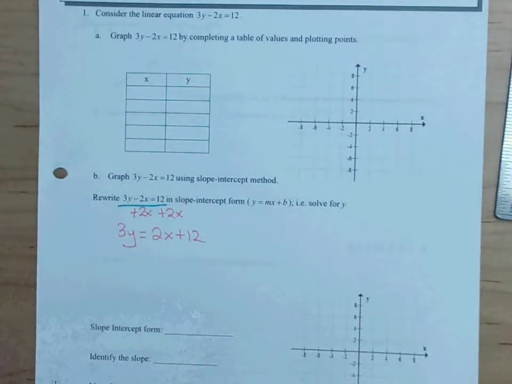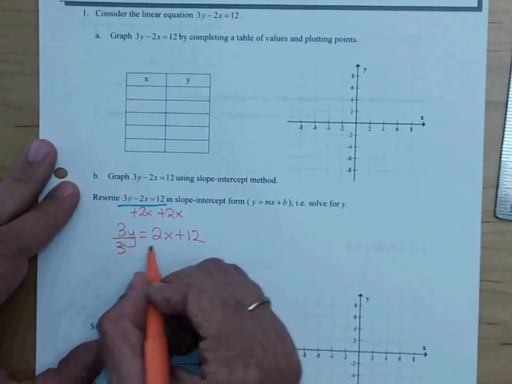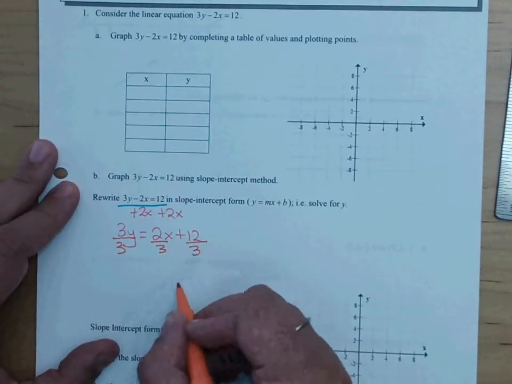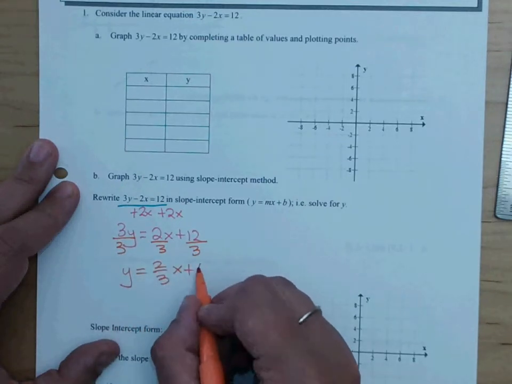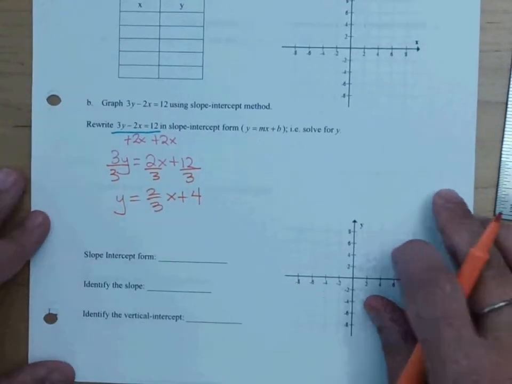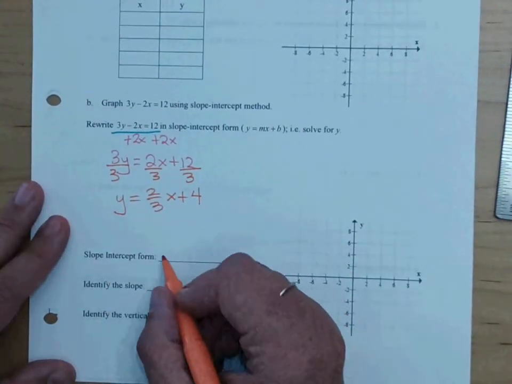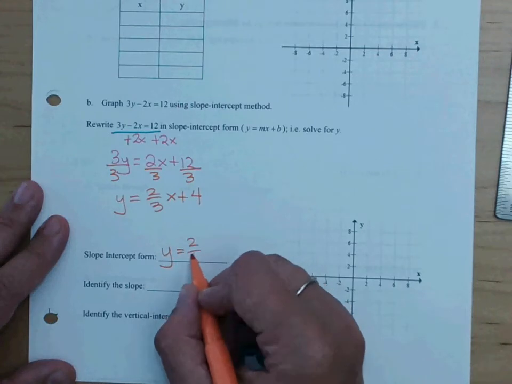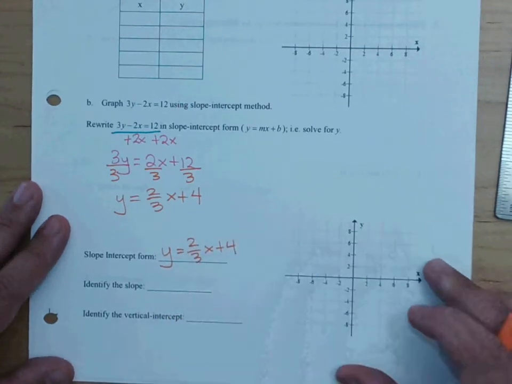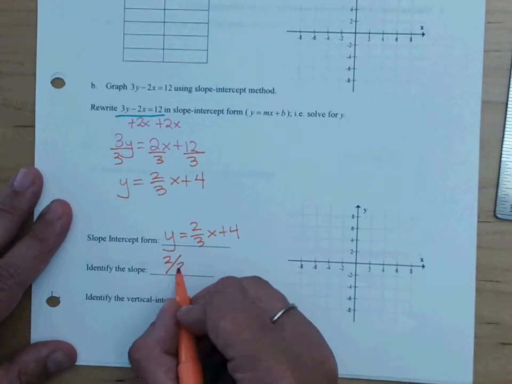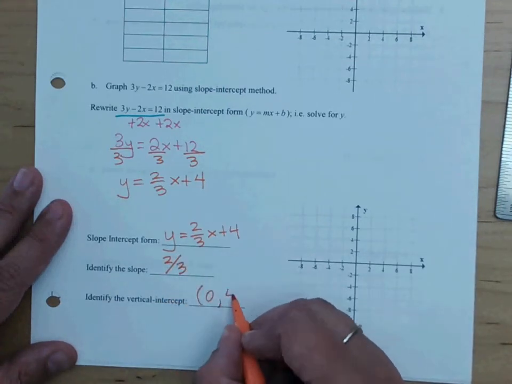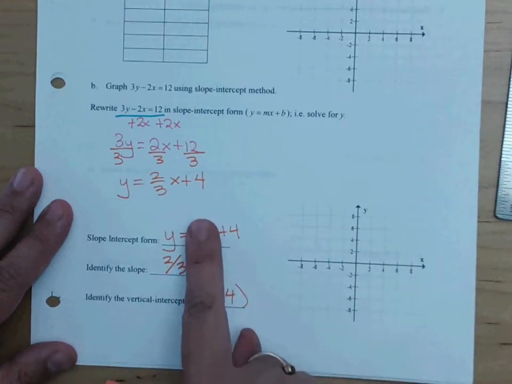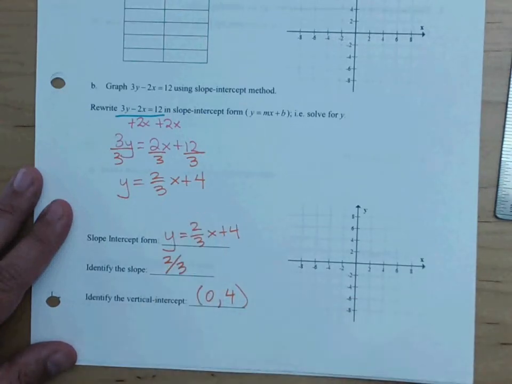And then to get y by itself, since y is being multiplied by 3, I'm going to divide everything by 3, both sides. So I get y equals 2/3 x plus 4. That means that the slope-intercept form is y equals 2/3 x plus 4. The slope is 2/3, and the y-intercept or vertical intercept as an ordered pair is (0, 4). That's because if you plug in 0 for x, the only thing left is y equals 4.